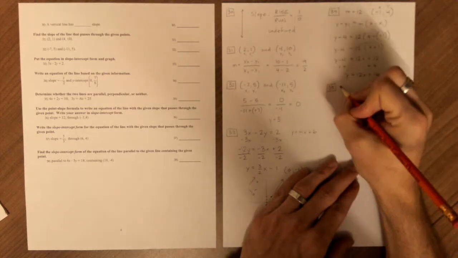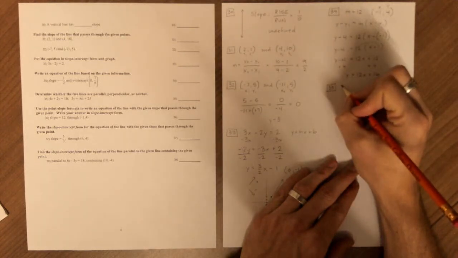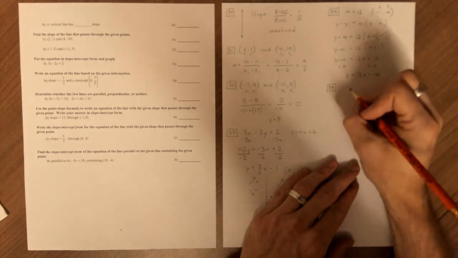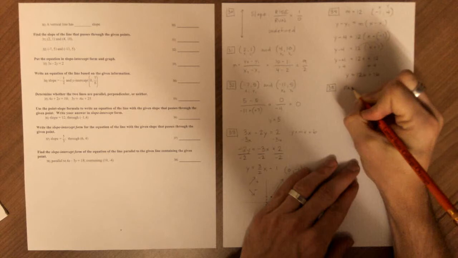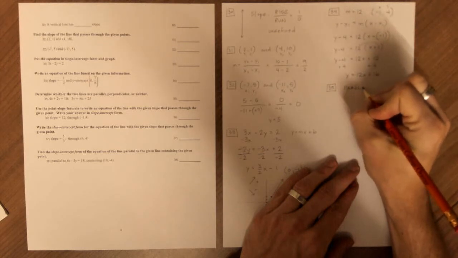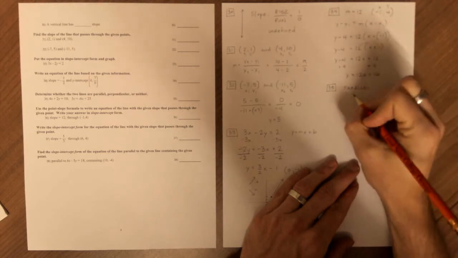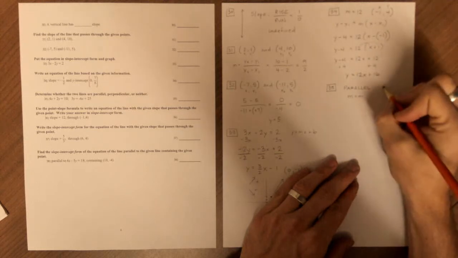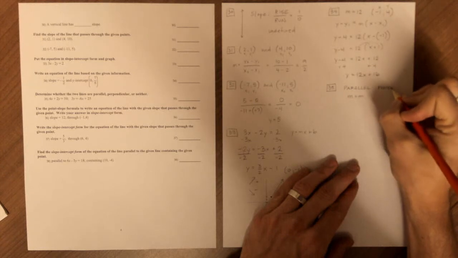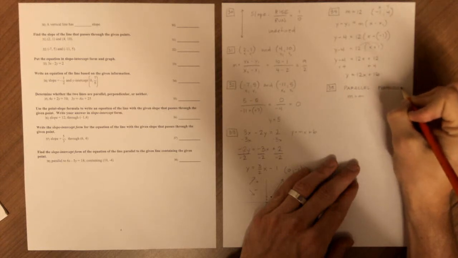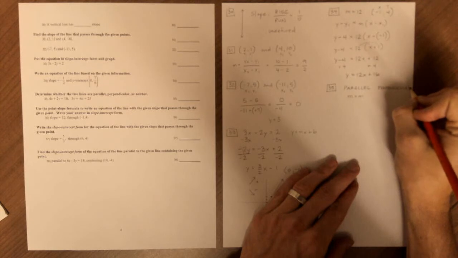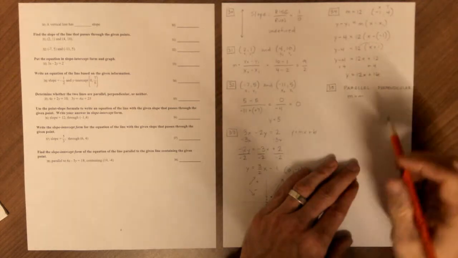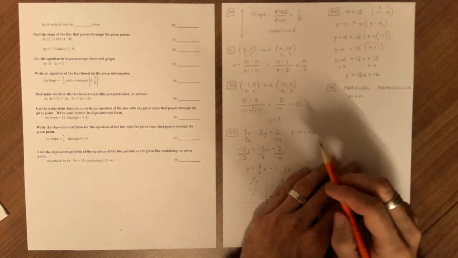Okay, number 35. It says determine whether these two lines are parallel, perpendicular, or neither. Remember that lines that are parallel have the same slope, so their slopes are equal, right? If they're perpendicular, I always feel like I misspell that, but I think that's right.